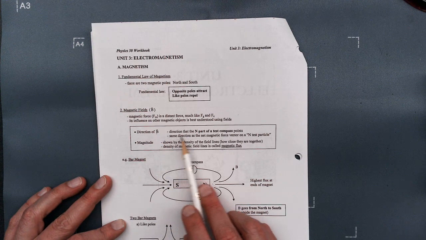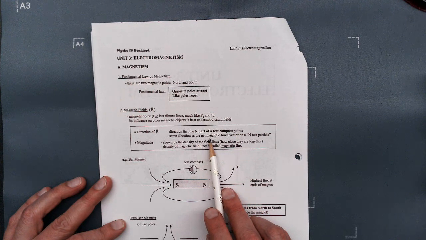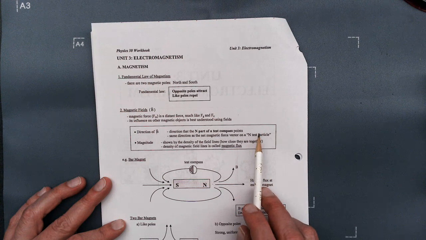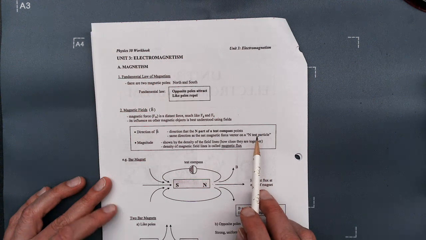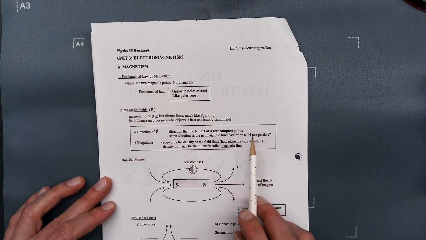Direction of the magnetic field is the direction that the north part of a test compass points, and it's the same direction as the net magnetic force vector on a north test particle. Just like we used a positive test particle to find the direction of an electric field. Just like we used a small mass to test the gravitational field direction.